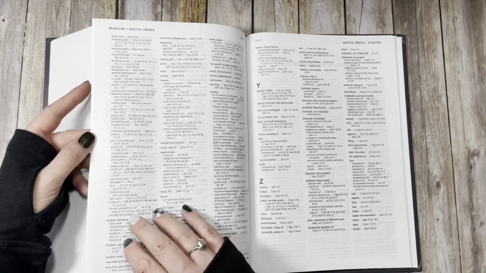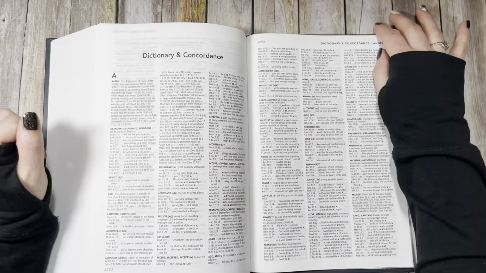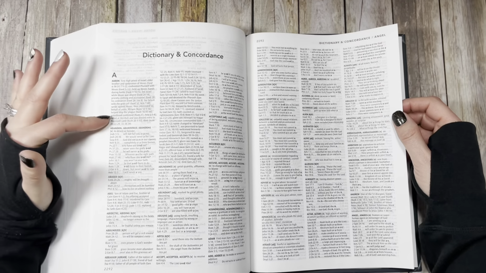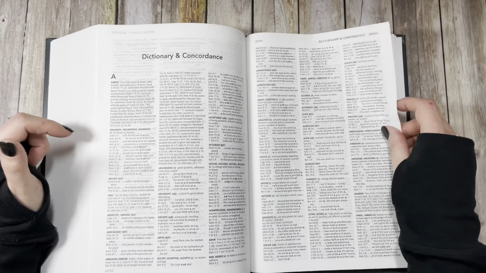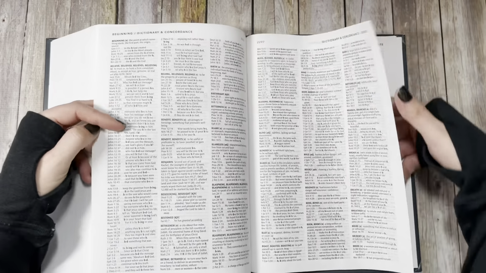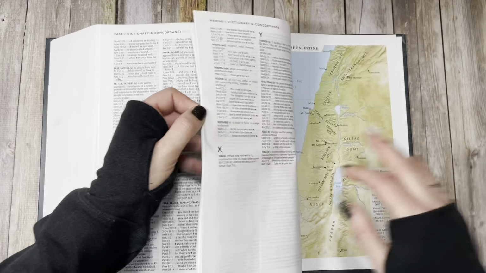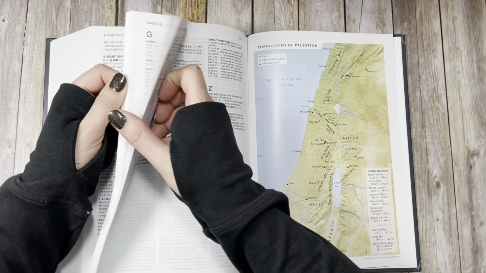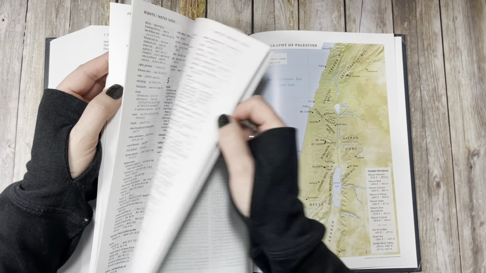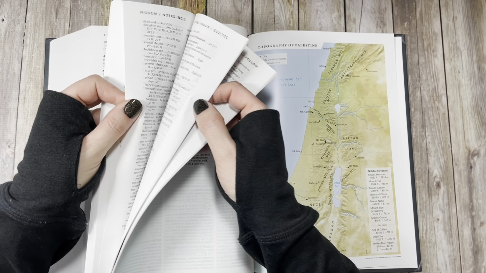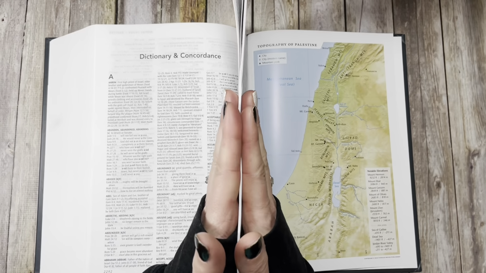And then it switches to a dictionary and concordance. So if you want to read about Aaron, it's going to tell you about him, the word abandon, and it's going to have the scripture references in here. There are several pages of this. So you can see that's a big section. This is all your dictionary and concordance.